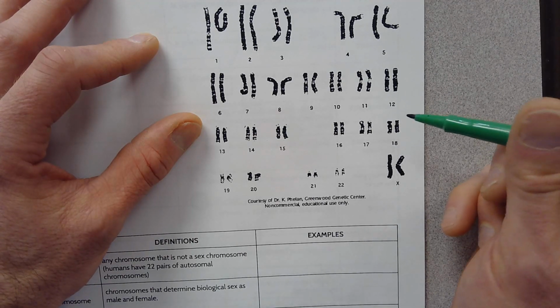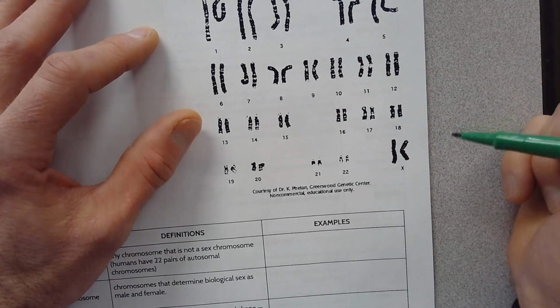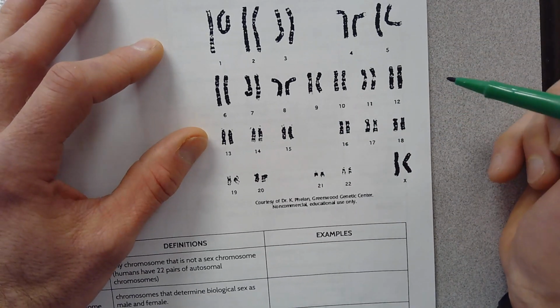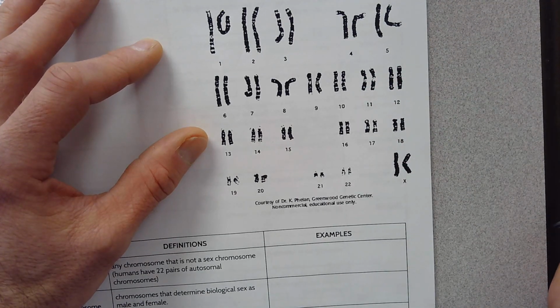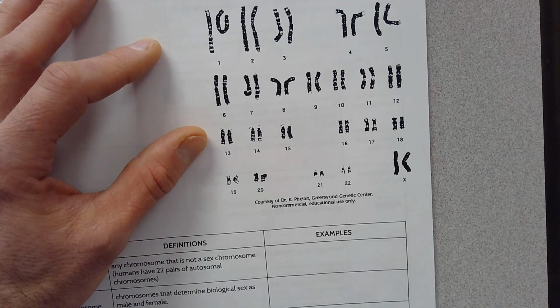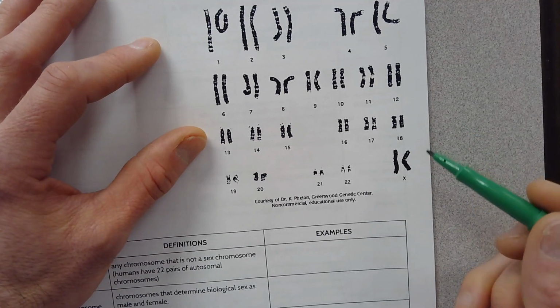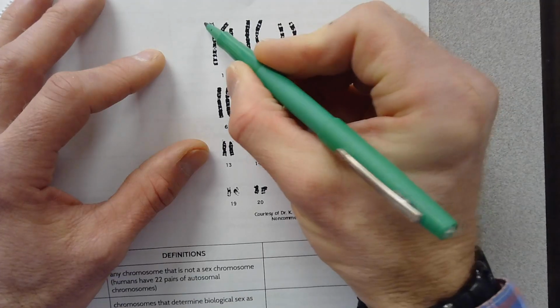All right, group 3. What do you see in this image? Chromosomes. Group 5. What's true about these chromosomes? Perfect, thank you. So it's their chromosomes.